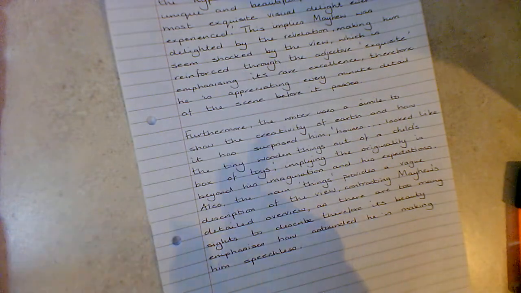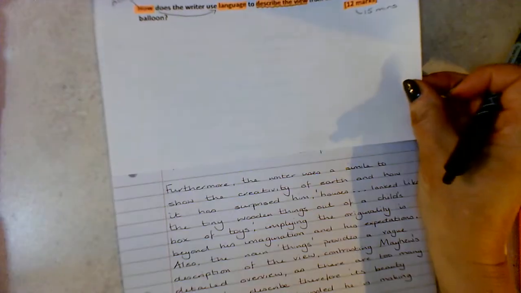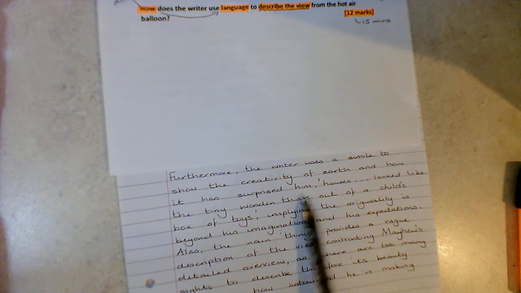Okay, let's have a little look then. So remember, focusing back onto our question, we know that we're looking at language to describe the view. So it says here, furthermore, the writer uses a simile to show the creativity of Earth and how it has surprised him. So again, when we're talking about to describe the view, it's creative, it's surprised him. And then we've got our quote, houses look like the tiny wooden things out of a child's box of toys, implying that originality is beyond his imagination and his expectations.